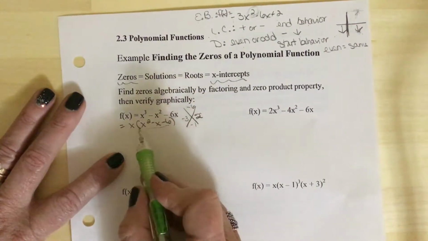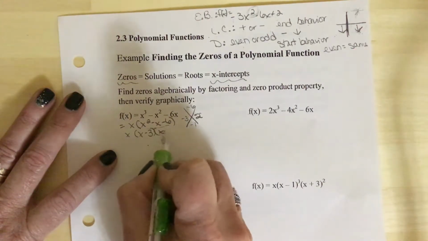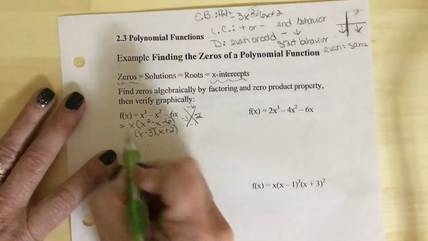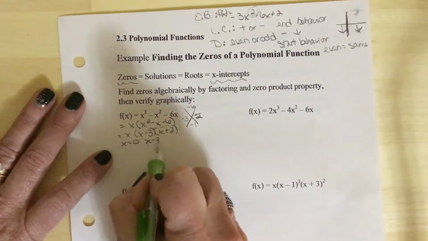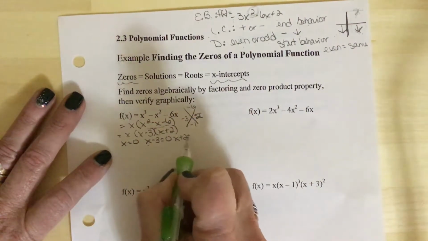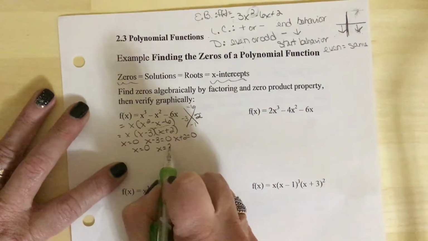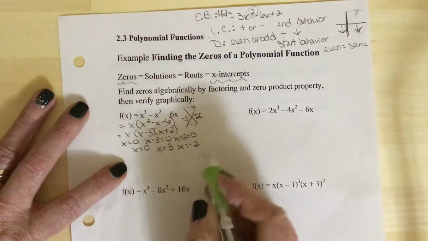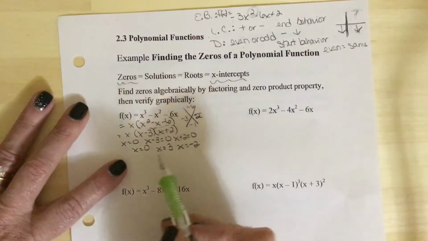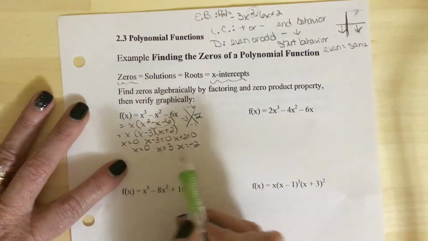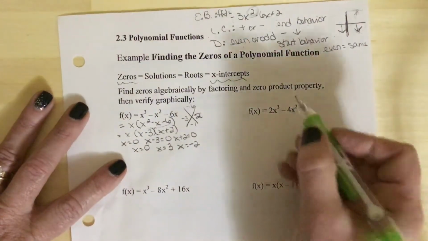So therefore, because the leading coefficient is 1, I can insert those negative 3 and positive 2 directly into my parentheses as such. Using the zero product property, I set each one of those factors equal to 0 and solve for x. So therefore, I have a 0 at 0, I have a 0 at 3, and I have a 0 at -2, which means the graph is going to cross or touch the x-axis at 0, 3, and at -2. I'm going to go ahead and factor all 4 of these, and then I'm going to come back and we will graph.